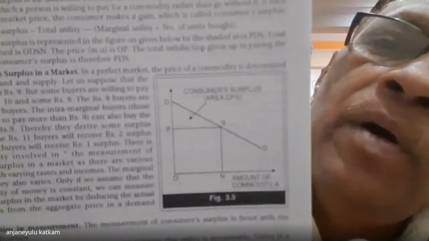If you are able to see this, just look at this consumer surplus diagram. The triangle shape above the horizontal line is representing consumer surplus. The horizontal line is the price line, and the DD is nothing but the marginal utility curve. Sir, I'm talking about all the graphs in all the chapters. This diagram you can see, it is there in the textbook. It is also there in the notes. You have to refer to the textbook or notebook.